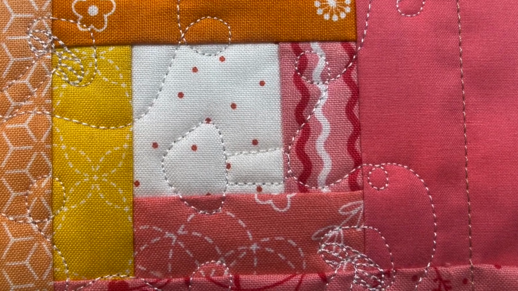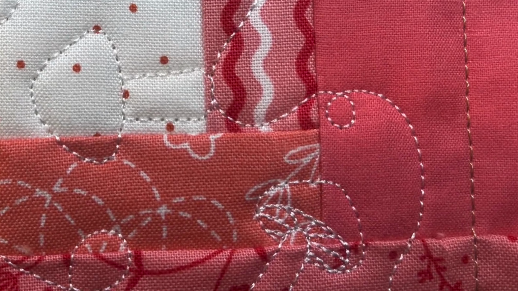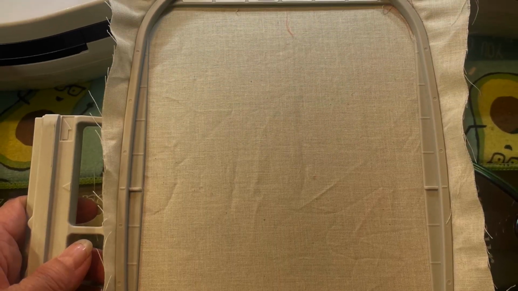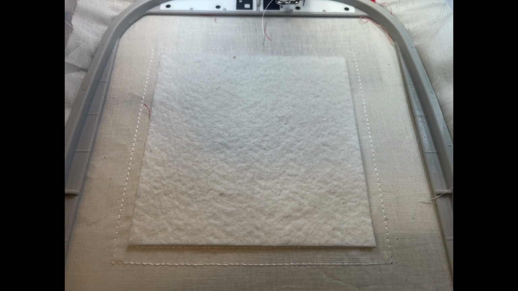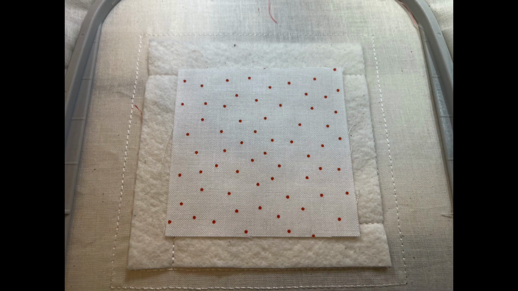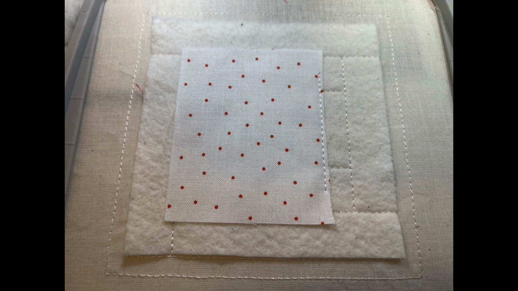Now I'll work on the next block. I moved my muslin strip up, but left the first block attached. Here's another look at the steps we used to complete the log cabin block.